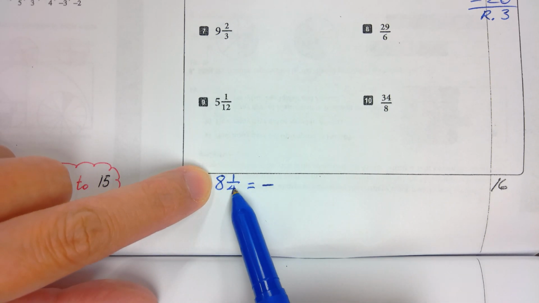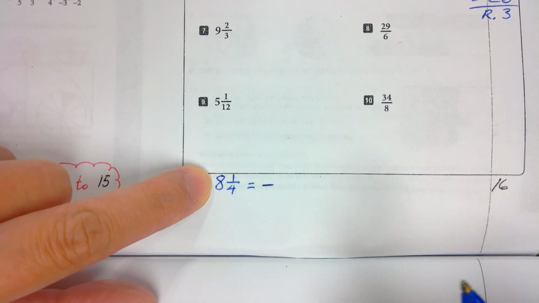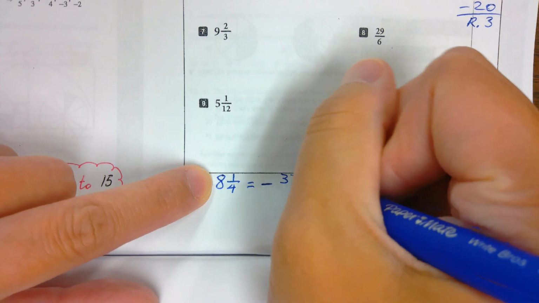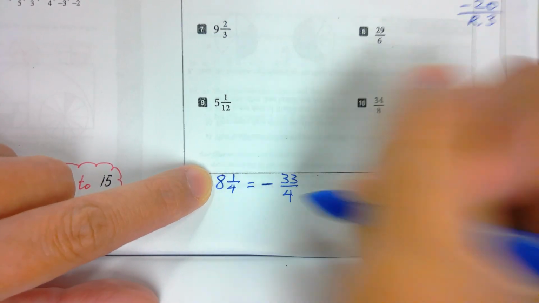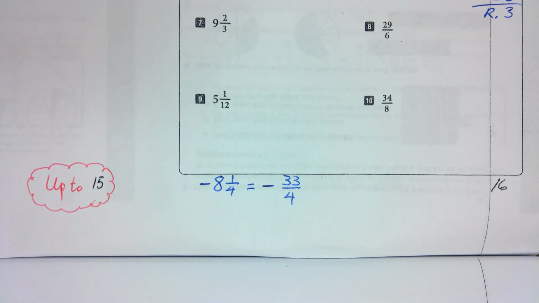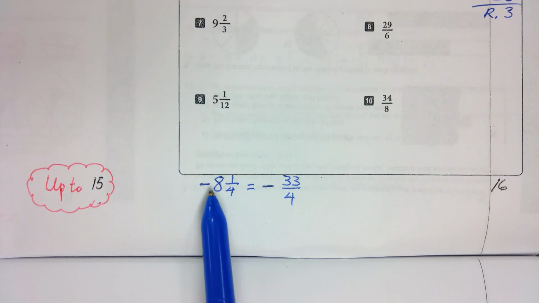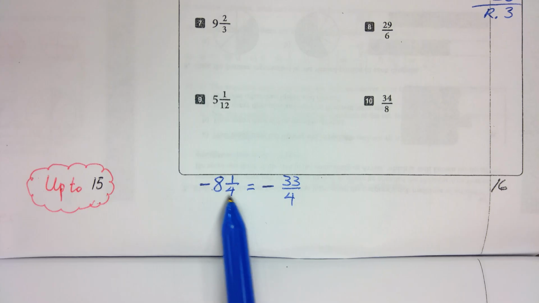So 8 times 4 is 32. 32 plus 1, 33. So it's actually negative 33 over 4. Be very careful with this. This is a common mistake people make. Because if you do 8 times negative 4, you get negative 32 plus 1, you get negative 31. So be careful with that.